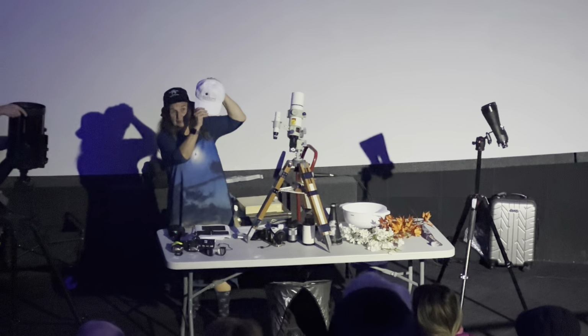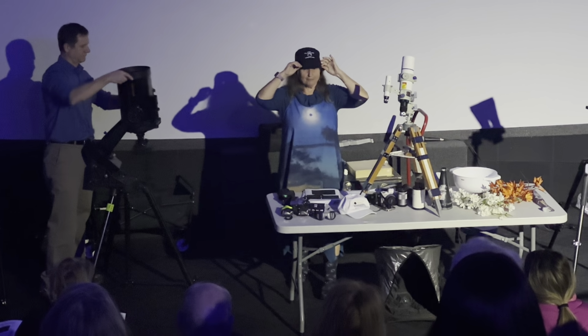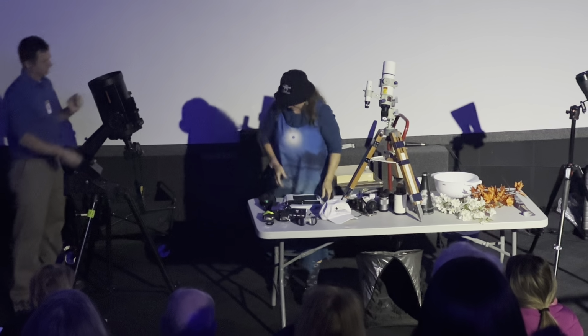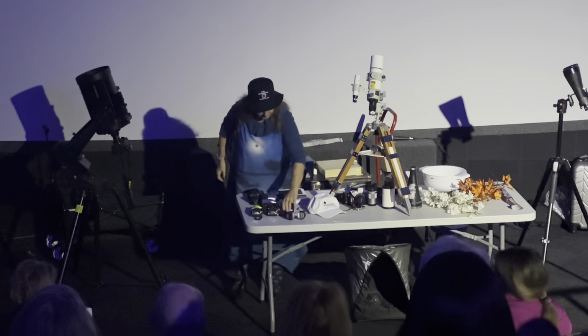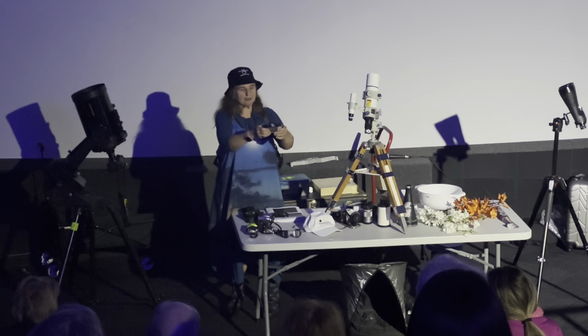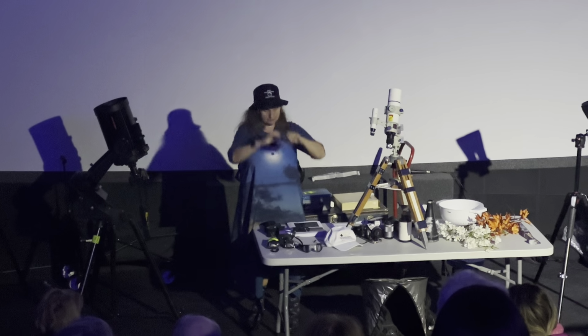You can get a hat with the eclipse on it. My hat says 2045 because my family is going to take me to the eclipse in 2045 or whenever he is left. And these are cool. I think they're 10 power. You look in them like that.